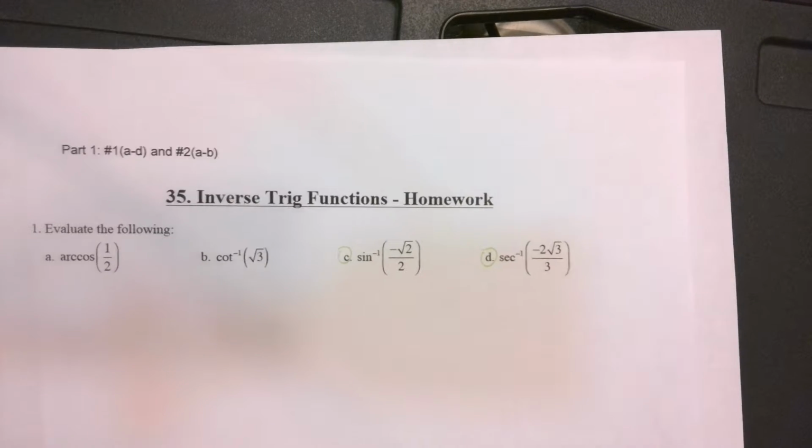And then you're gonna take the skill 45, 47, and 35 assessment after this. So if I were you, I'd probably pay attention. All right, so let's start with the first part.